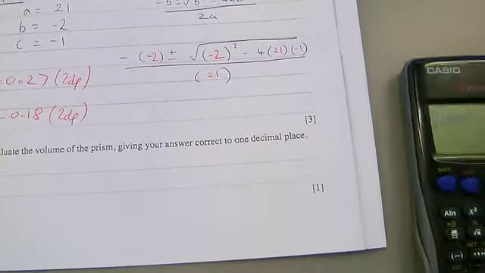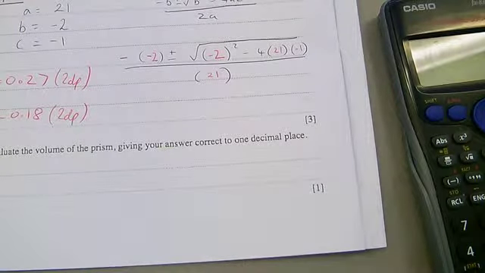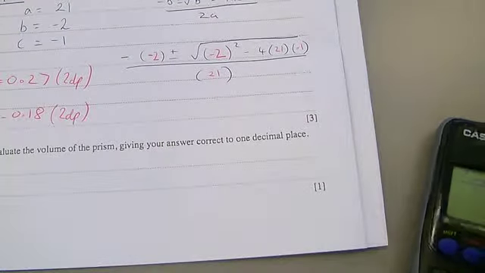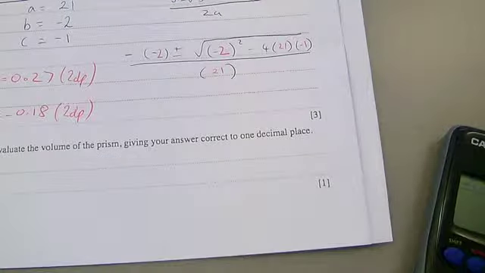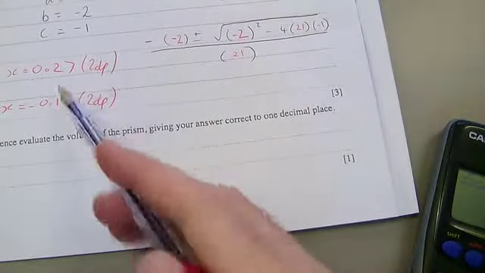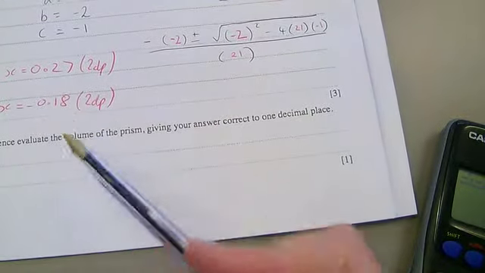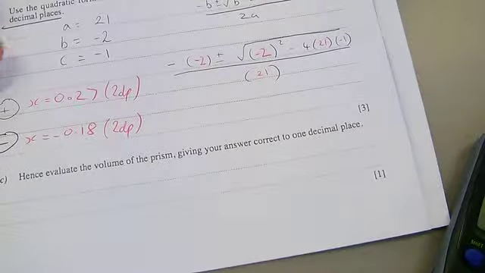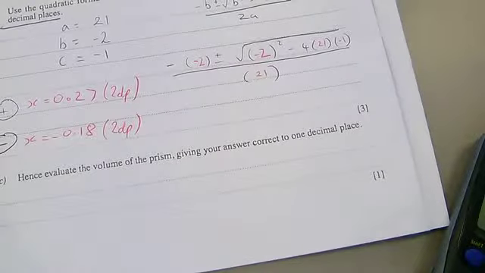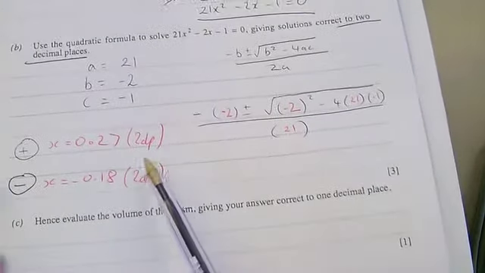Hence, evaluate the volume of the prism, giving your answer correct to 1 decimal place. Okay, so I know that my answer is either 0.27 or minus 0.18, but one of those answers doesn't make sense. Which one? Why not? You can't have a negative length, it doesn't make any sense. You can't have a negative area. Okay, so we just ignore the negative one. We're then going to use the positive one.